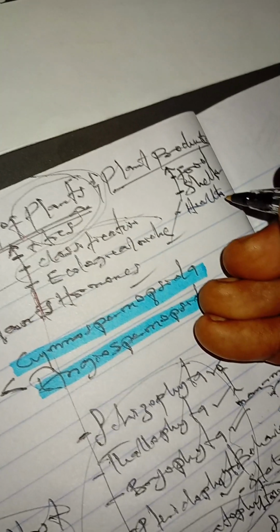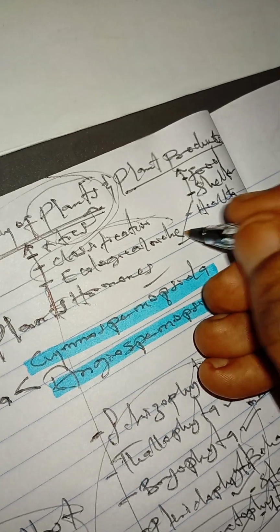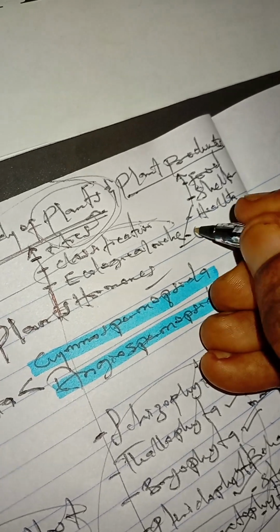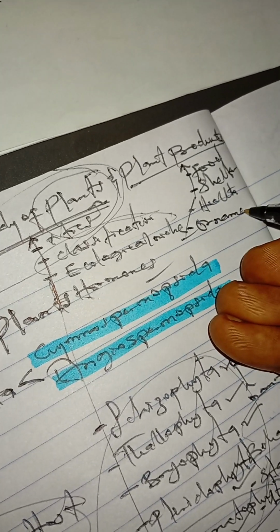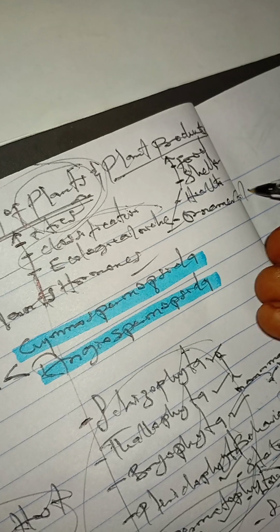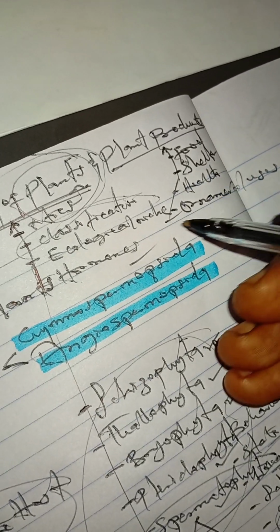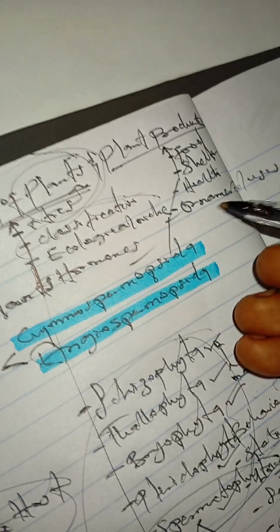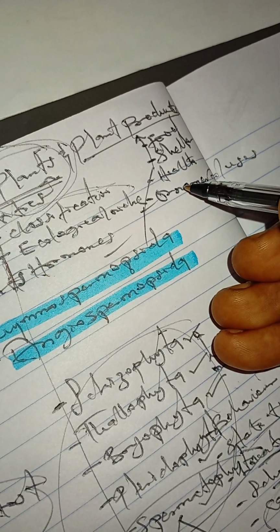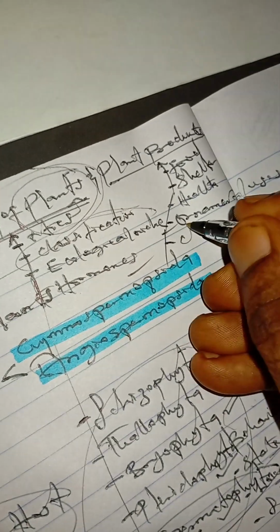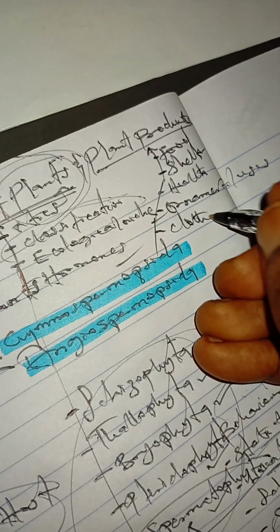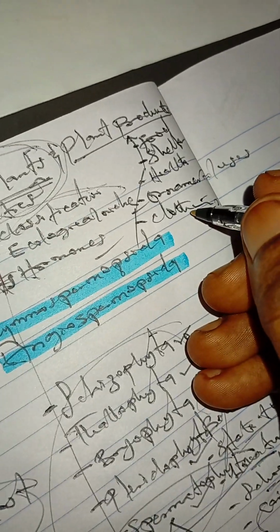They are products of plants that serve as a source for health, and then ornamental uses also. Ornamental, that's for beautification. You also use plants even in terms of clothing.